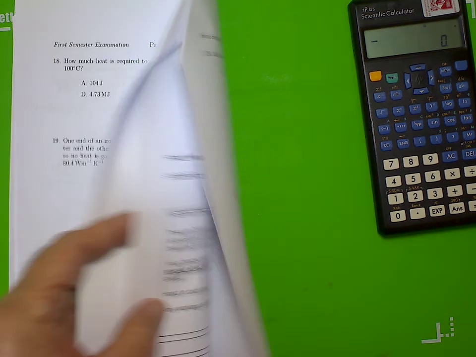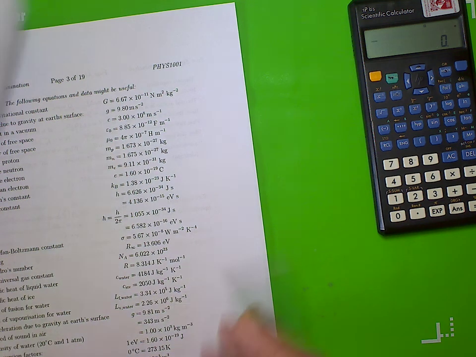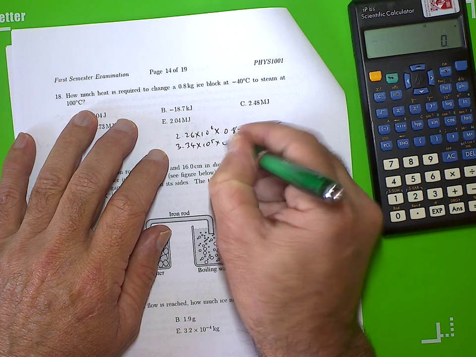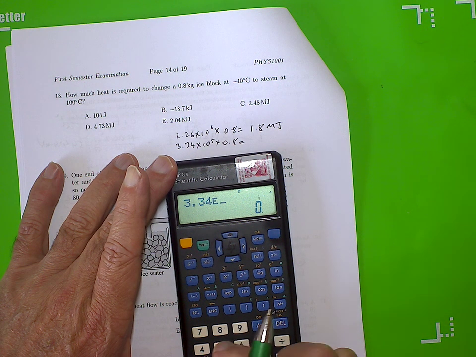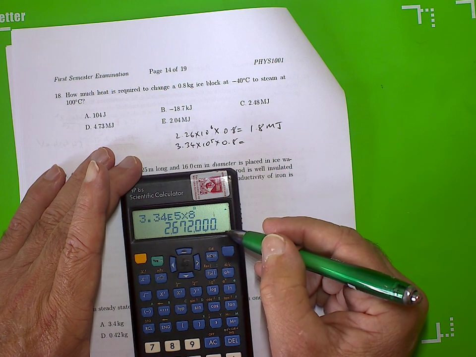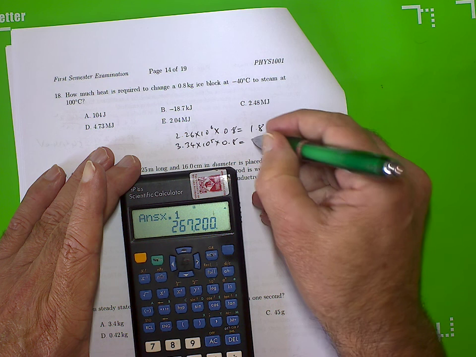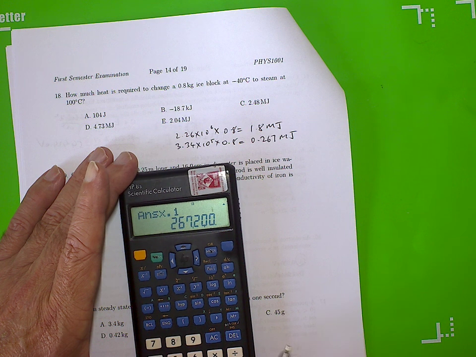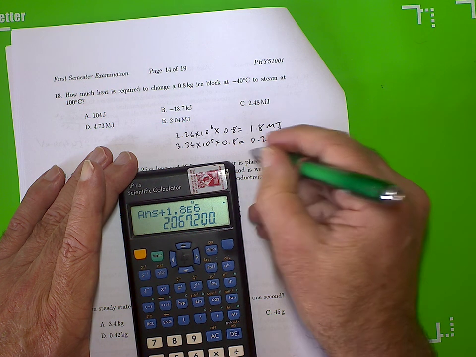So melting, 3.34 by 10 to the 5th. 3.34 by 10 to the 5th times 0.8 equals 0.267 megajoules.